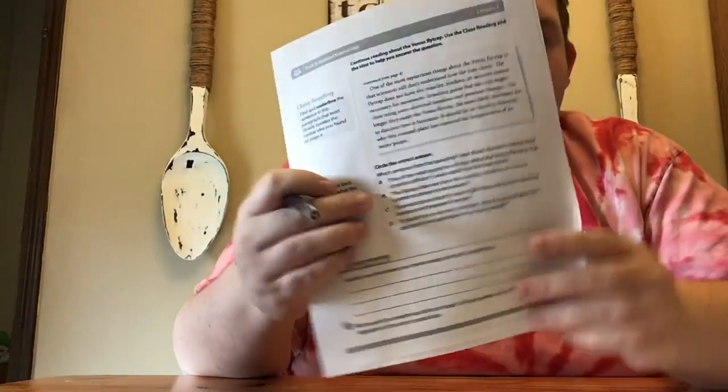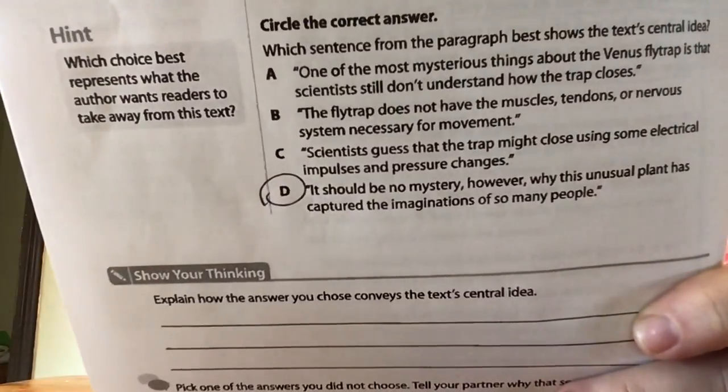Now they want us to show your thinking. So now that you have that central idea, what proof do you have that answers why that would be the central idea? So I am going to circle D. Just like that. Okay? And now I'm going to write an answer. Your answers might vary from mine, which is totally fine.